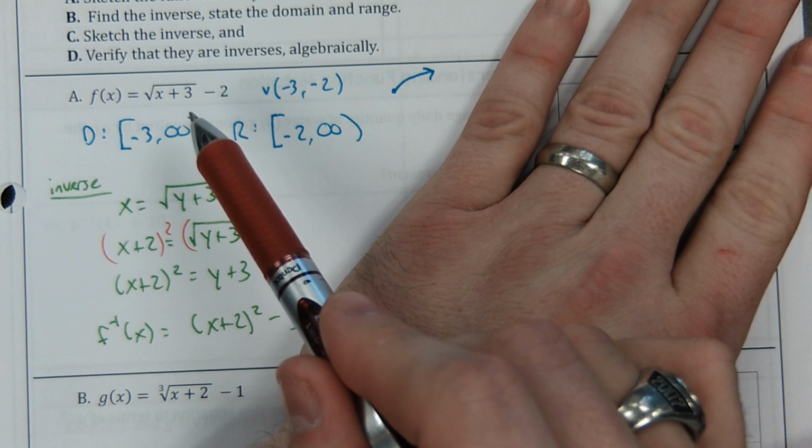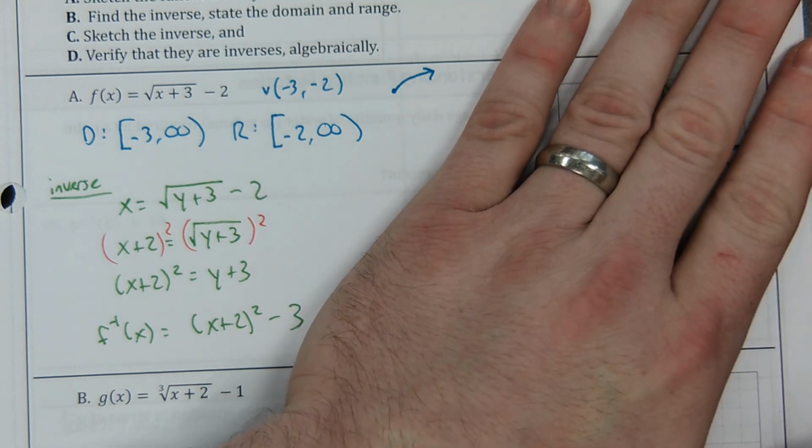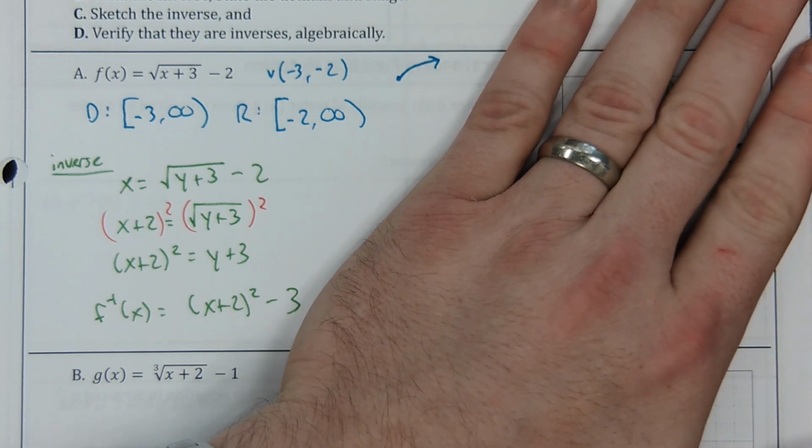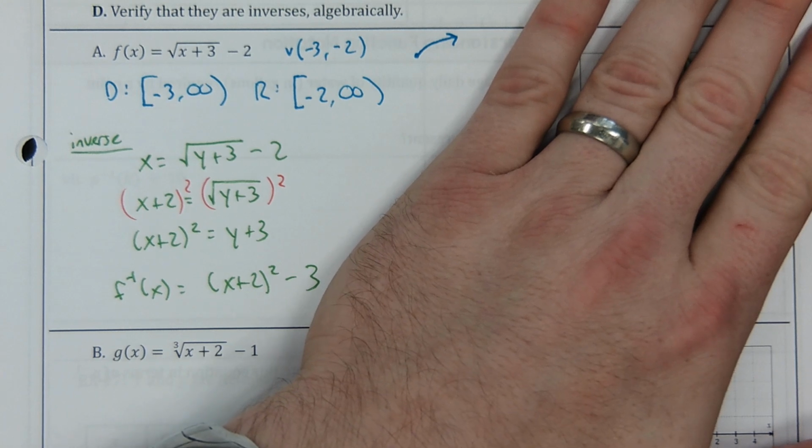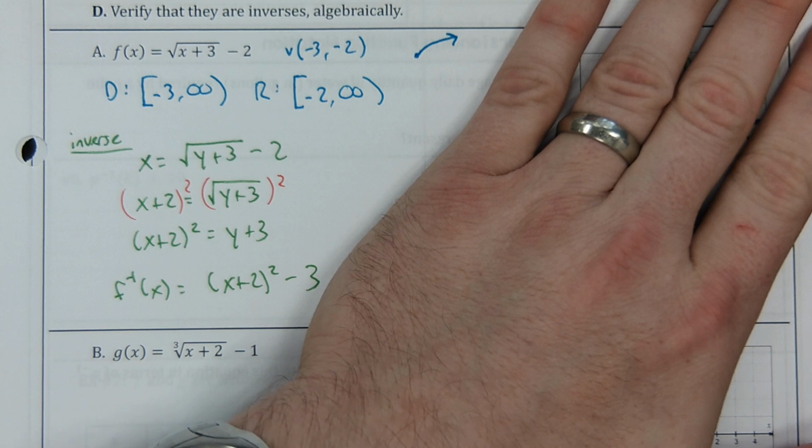It's only half. What that means is, anytime you're dealing with a quadratic and a square root function, and I don't care which one is the function, which one's the inverse, it doesn't matter, you must restrict the domain of the quadratic. Always. You're cutting it in half.